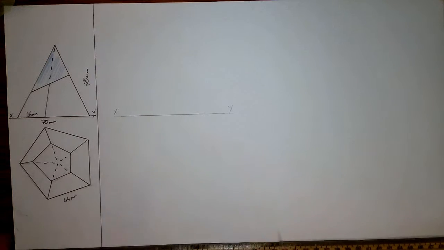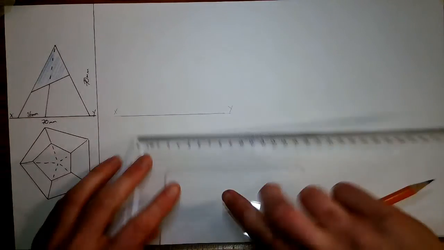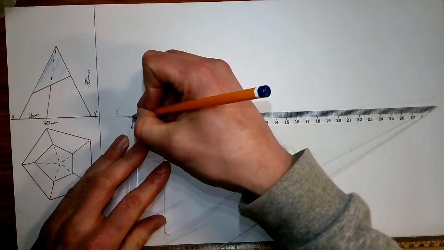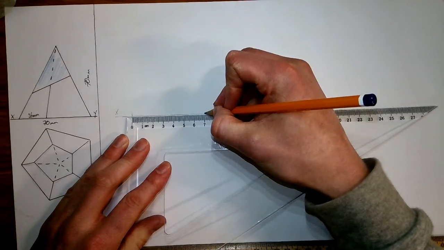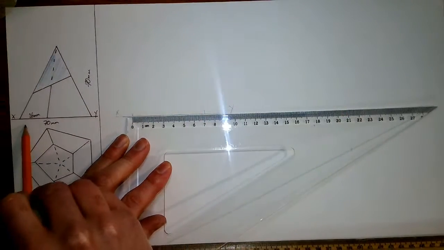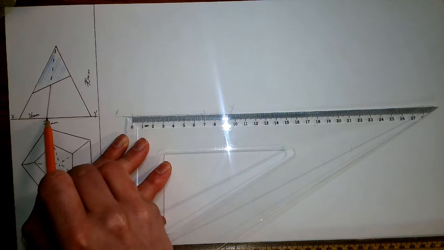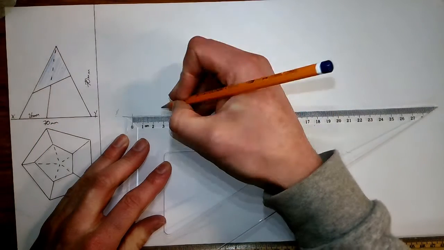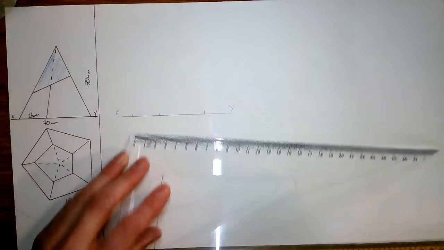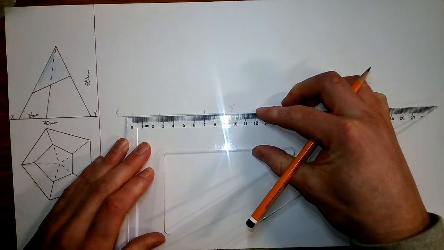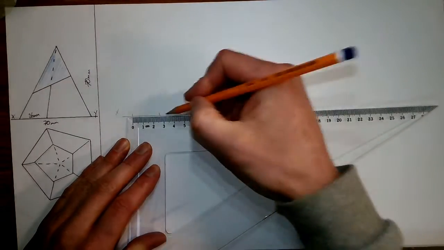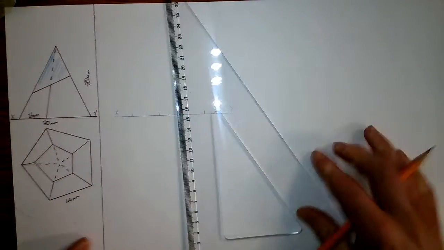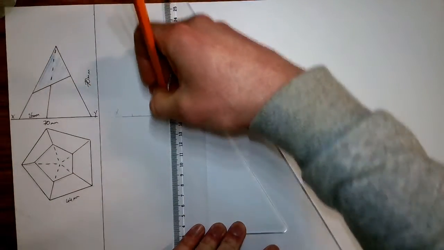Okay, so you draw your XY line. As I said, the base is 70 mm long, so you can mark that off. So 70, and then you're coming over here 26, just so we can get this side here. Okay, so just mark off the 26 there as well. I'm actually going to mark off the center as well. So 70 divided by 2 gives you 35. I'm just going to take a light line up there along the center.